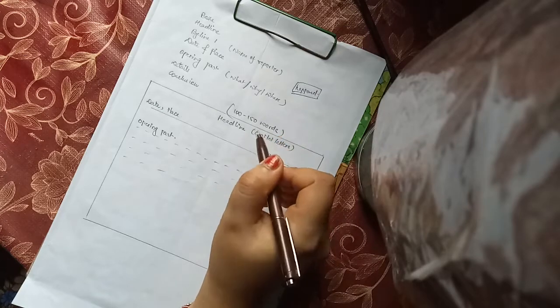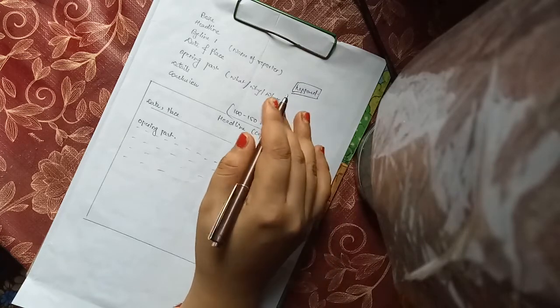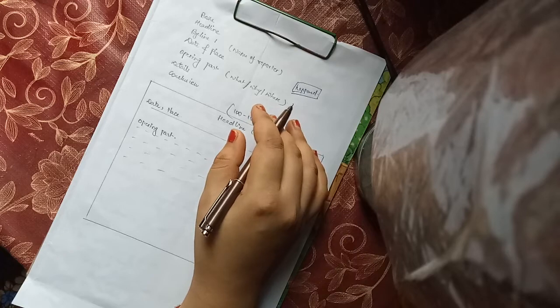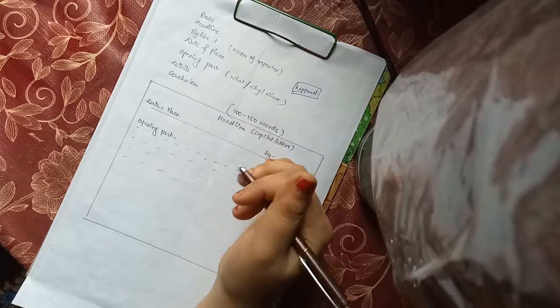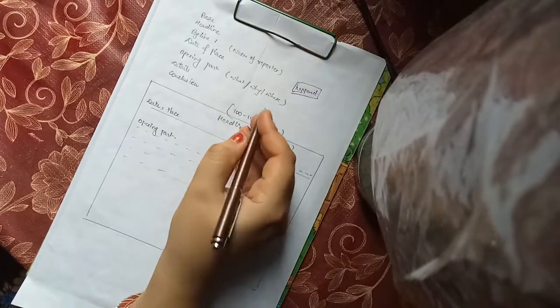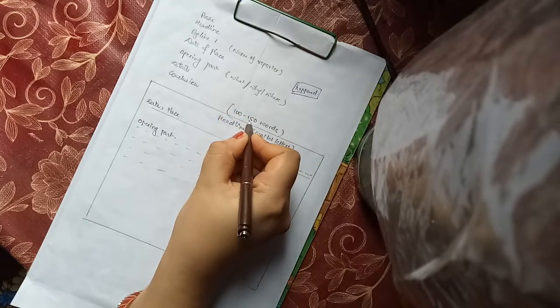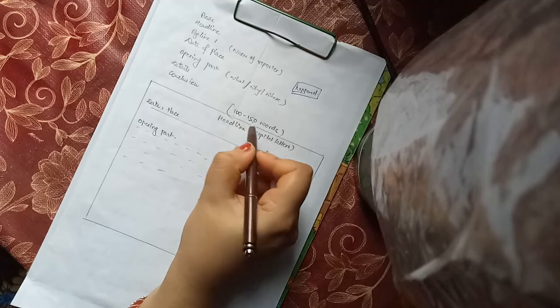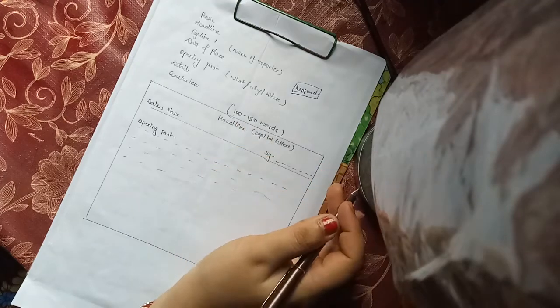First and foremost, you should know what the word limitation is. If you make the report very lengthy, very descriptive, it could be that the person is no more interested in going through the report. It should stick to 100 to 150 words.